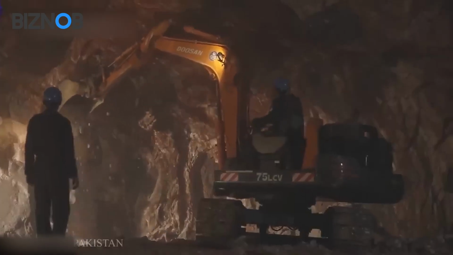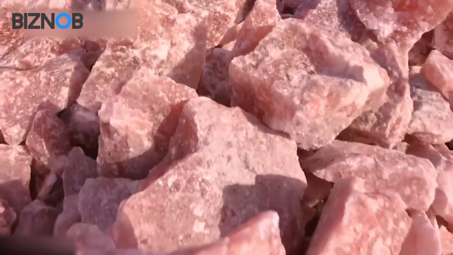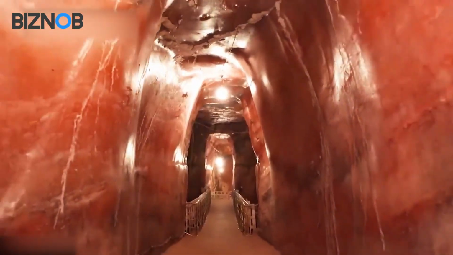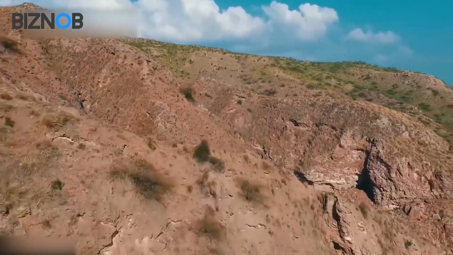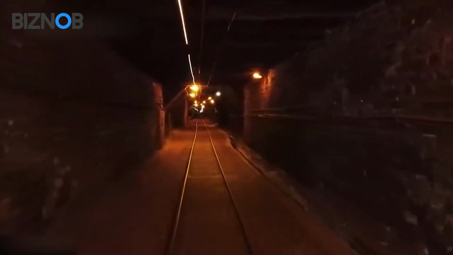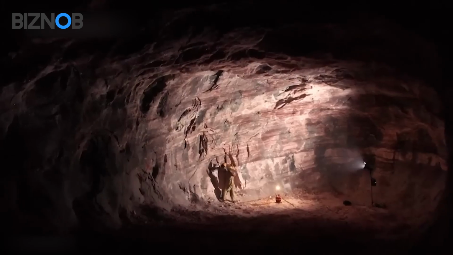This step requires skilled labor and careful handling to avoid contaminating the salt with dirt or other impurities. The use of both manual and mechanical methods ensures efficient extraction while preserving the quality of the salt.